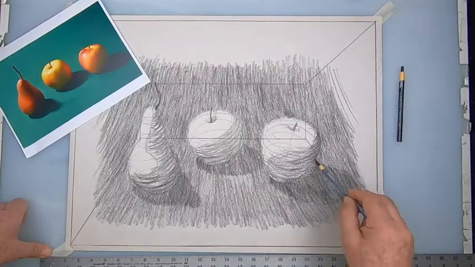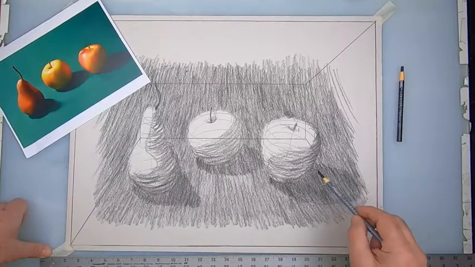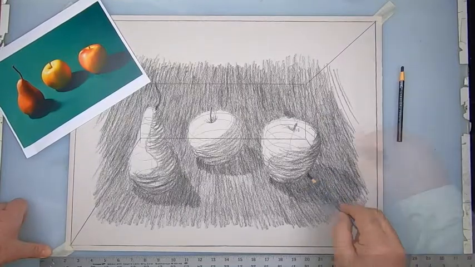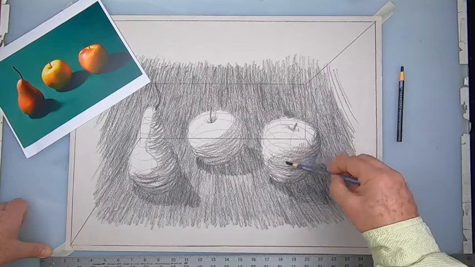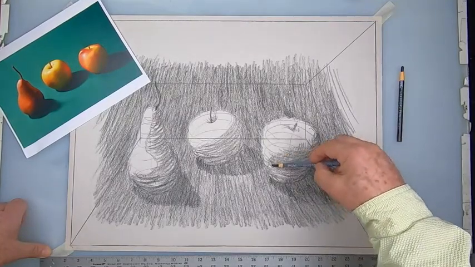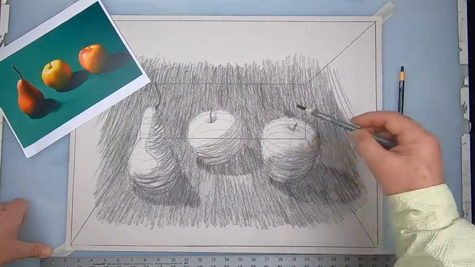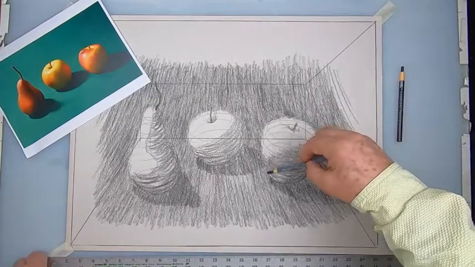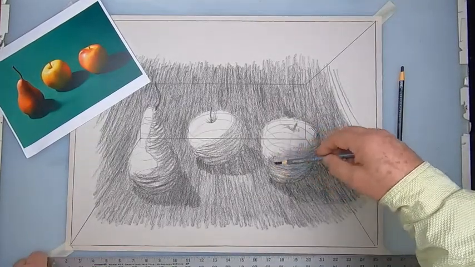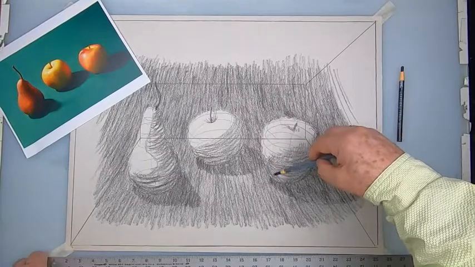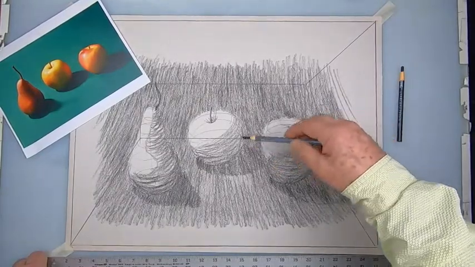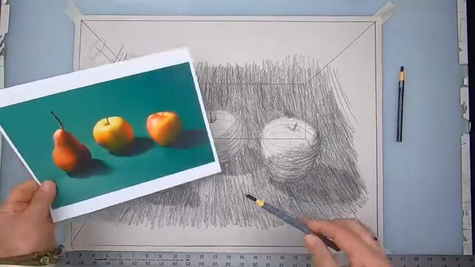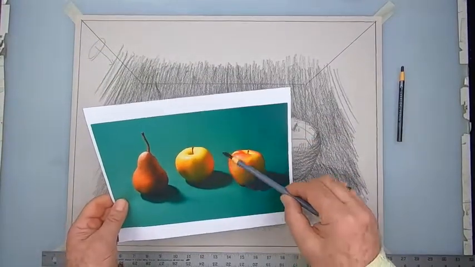Notice I'm following the descriptive direction. Change the direction ever so slightly. I'm still following. See how I'm following the surface of the object, right? And there's some value here, right? But this is darker, right?